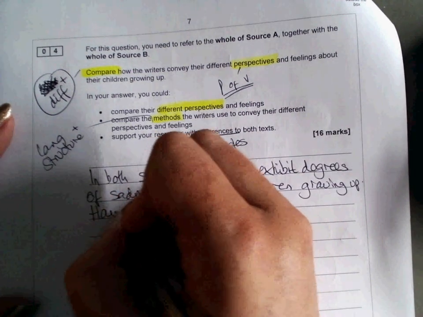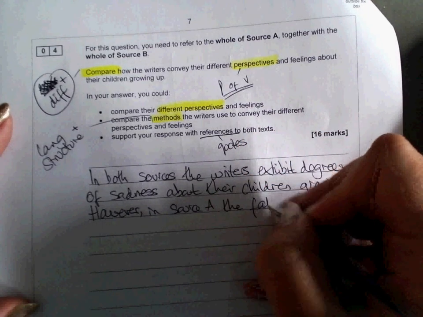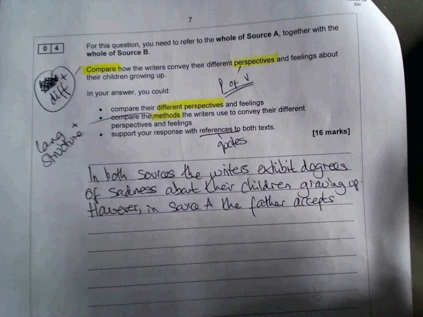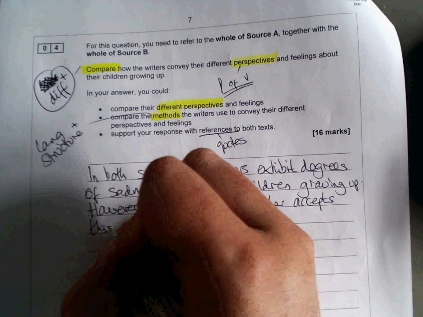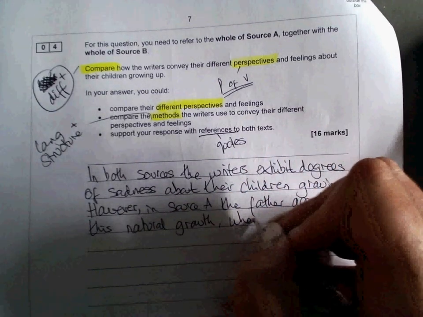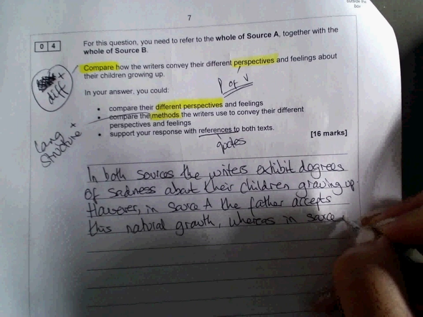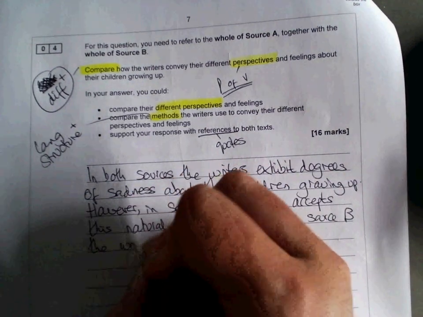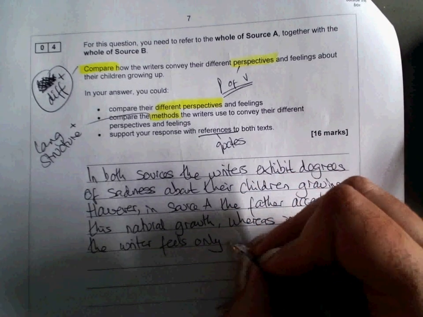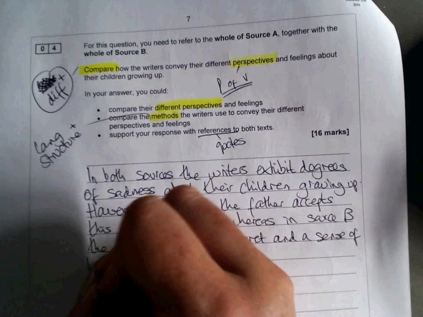And then this is where I'm going to say, however. However, in source A, the father accepts, that was the word that I decided in my planning was better than, he's not exactly delighted by it, accepts this natural growth, whereas, so I'm going to immediately introduce this as a difference, whereas in source B, the writer feels only, I'm going to say regret and a sense of loss.